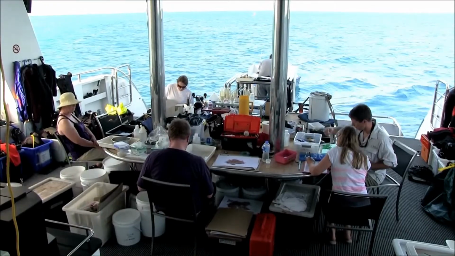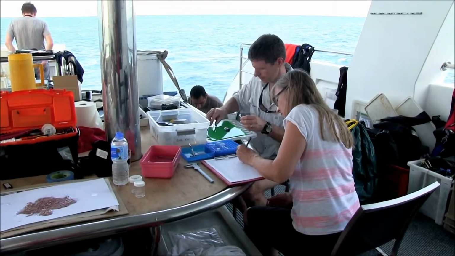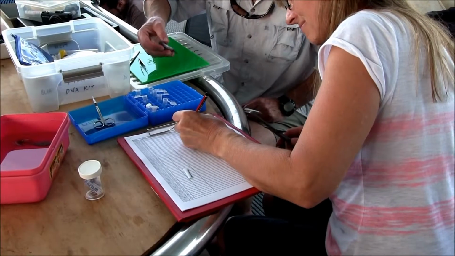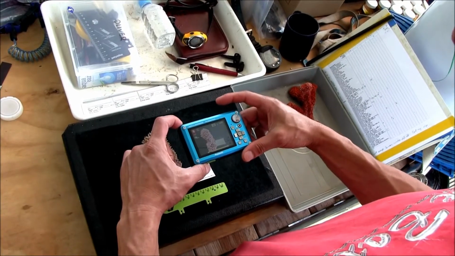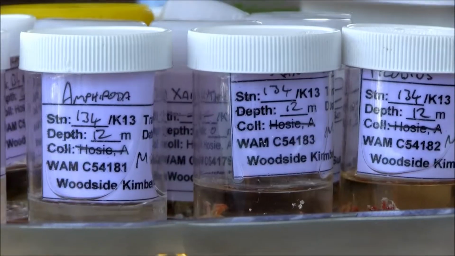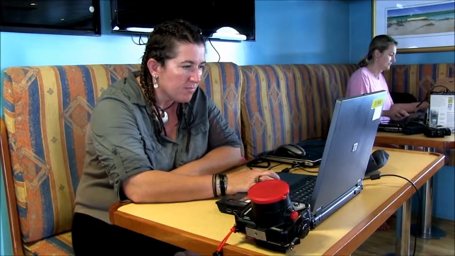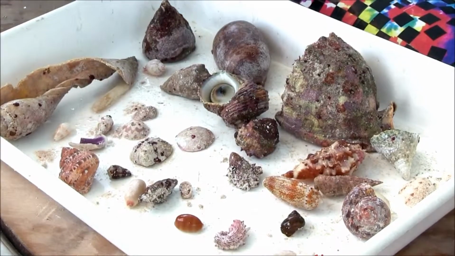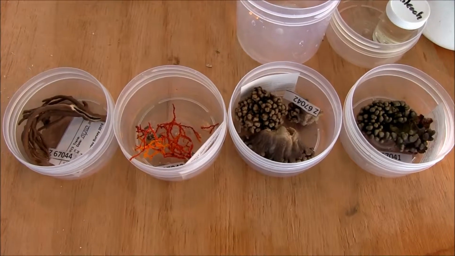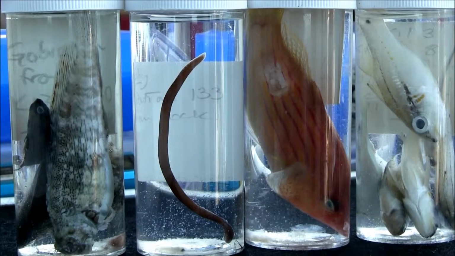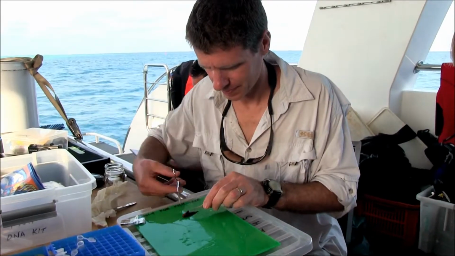In between dives and reef walks, everything that has been collected is then sorted and processed. Detailed photographs are taken. Everything is labelled, numbered and entered into a database. Collected specimens are preserved to verify their identification, and DNA samples for later molecular work are also taken.